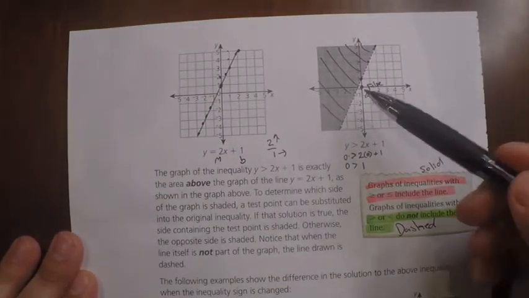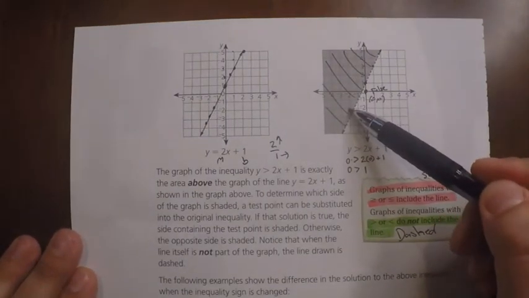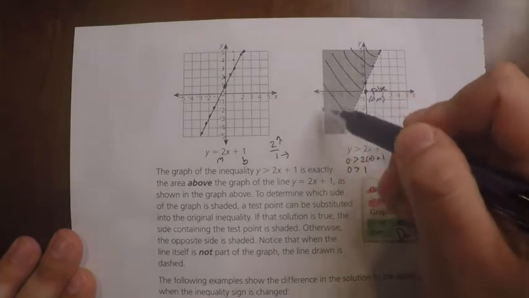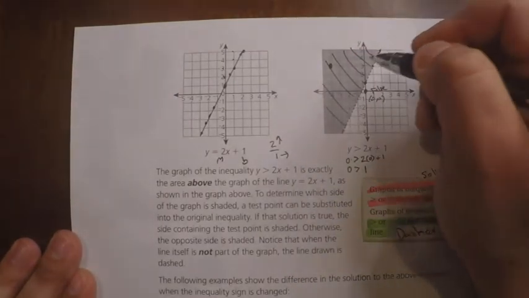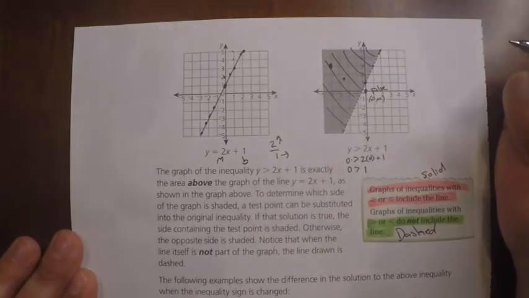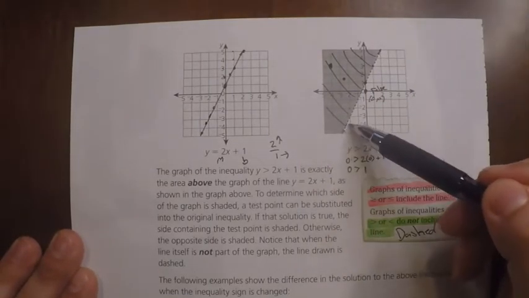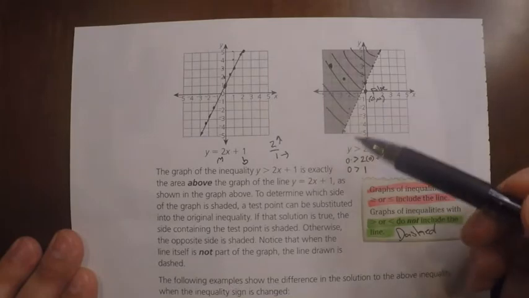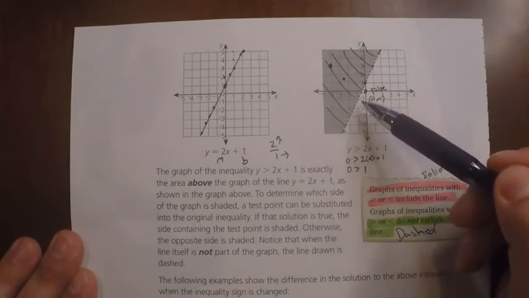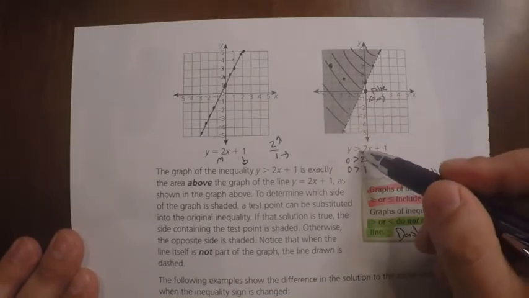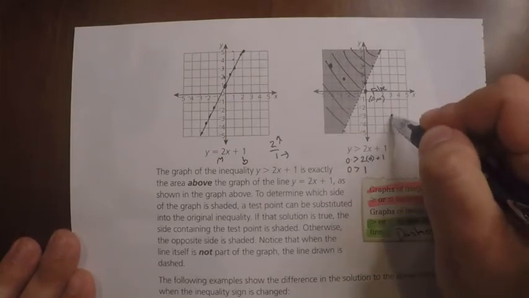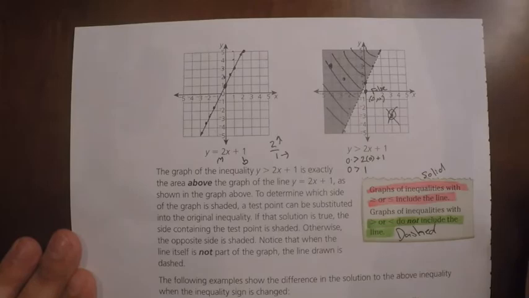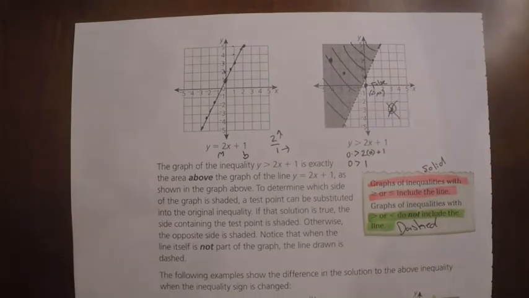Right? When we're talking about an inequality, the solutions are anywhere in this shaded region. So this point here is a solution. This point here is a solution. Now, if it is a dashed line, the points on the dashed line are not part of the solution, right? Because it's not equal to that line. And neither are points here. That is not part of the solution, right? Because it's not in that shaded region.